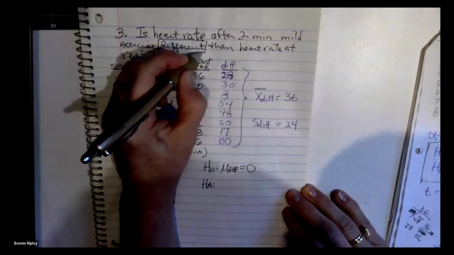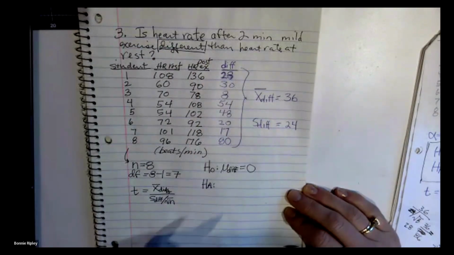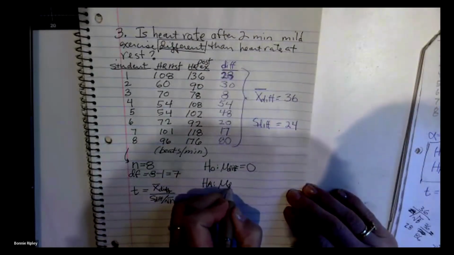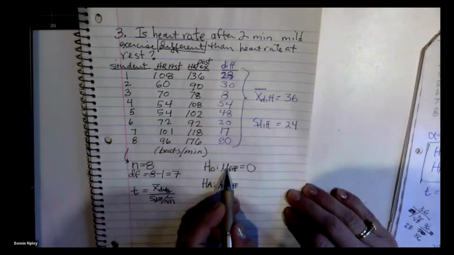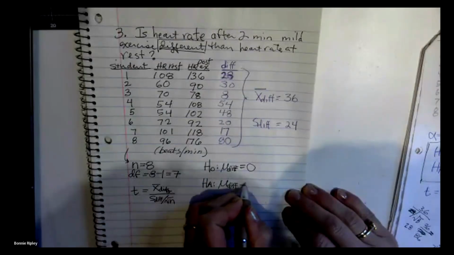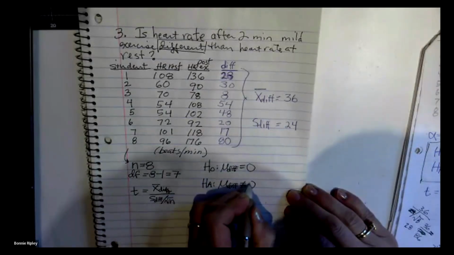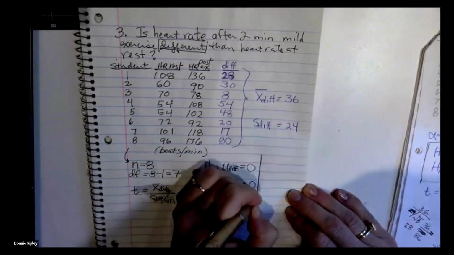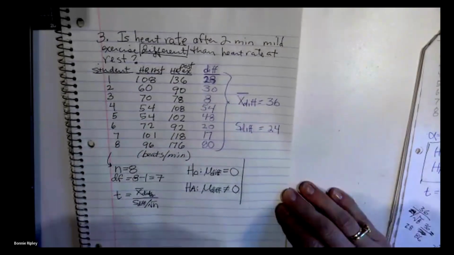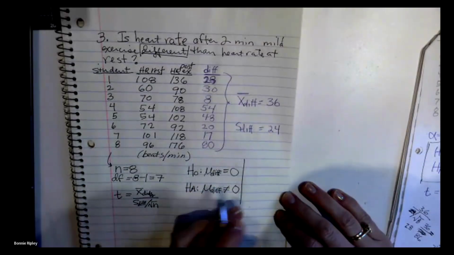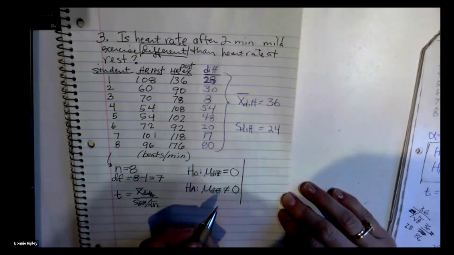So this word different is telling us we're doing a two-tailed hypothesis test, right? And we're just finding out, is our mu diff equal to 0 or is it not equal to 0?